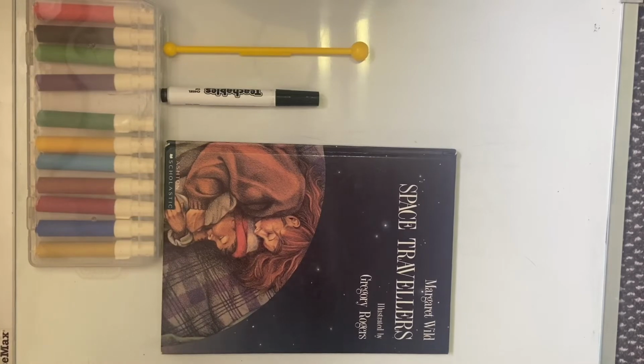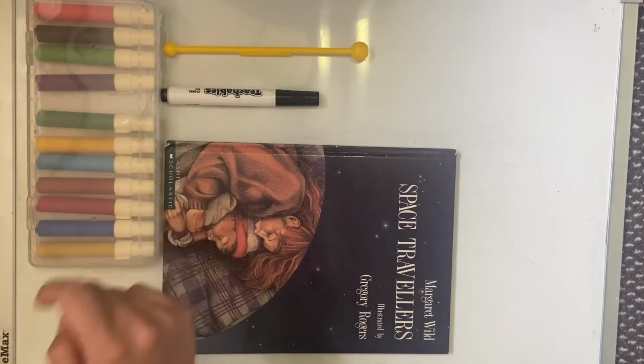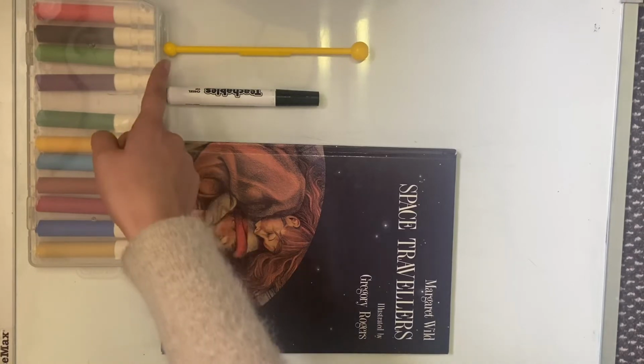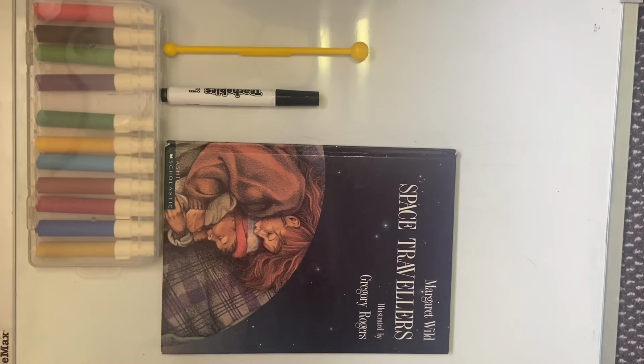Imagine that you are running a race, and to make it fair, each person has to have their foot on the line before you start. Just like that, all these objects need to be touching this line so we can compare them accurately.